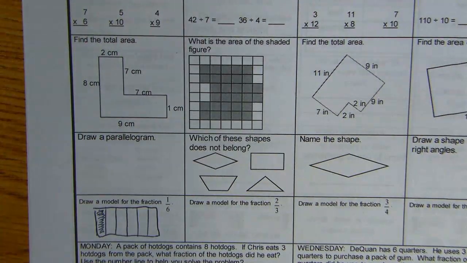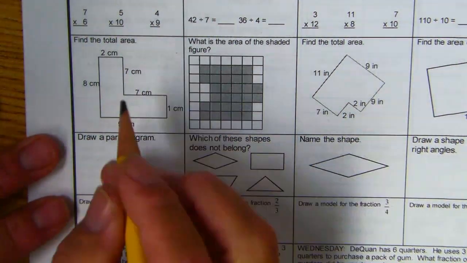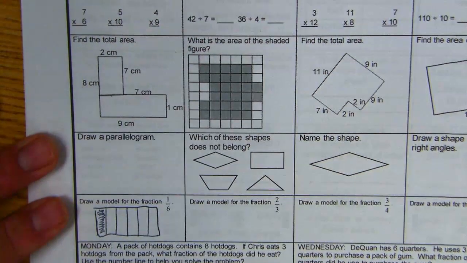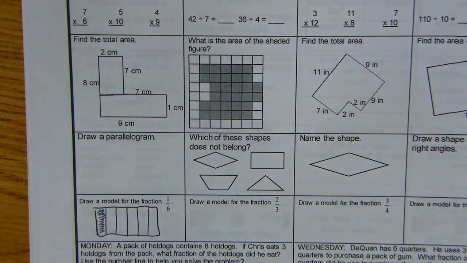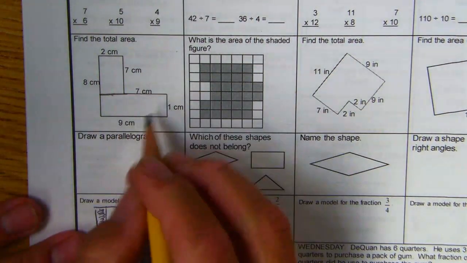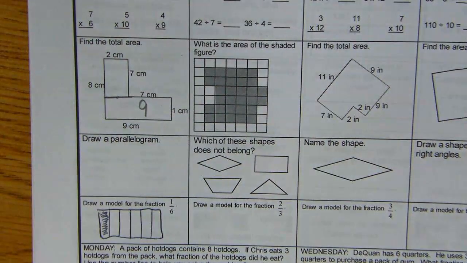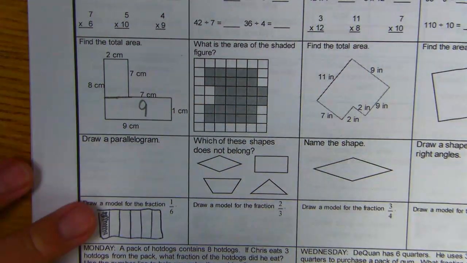Look at this awkward, irregular shape. How do we fix that? By turning it into two regular shapes. Okay, now we have two rectangles. We have a 9 by 1. You multiply the two sides. Base times height is the formula.